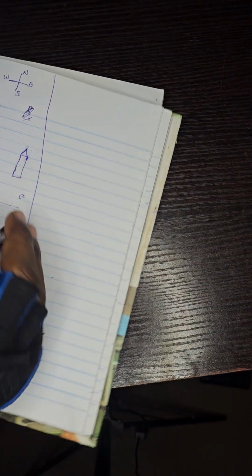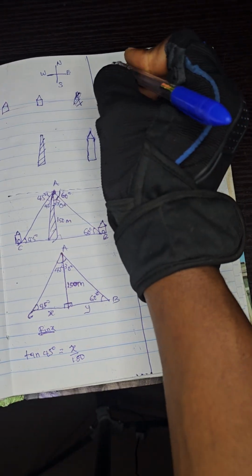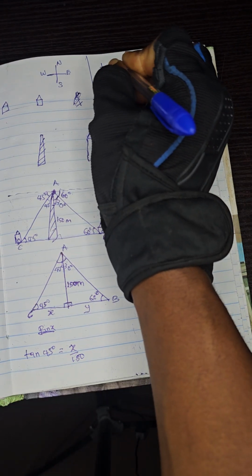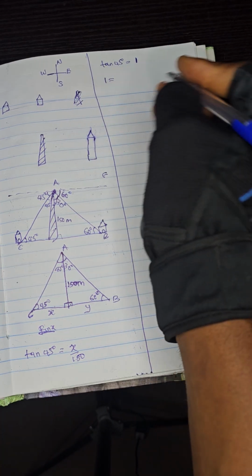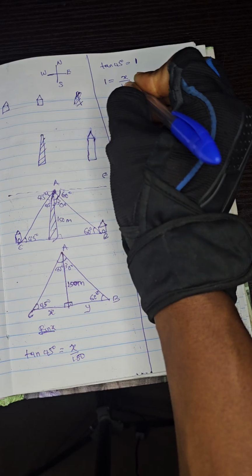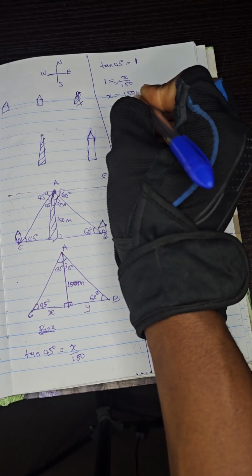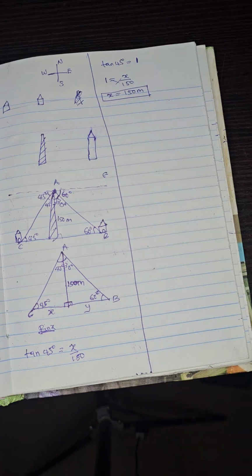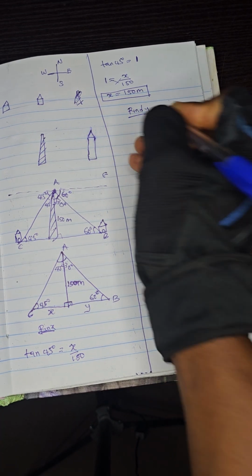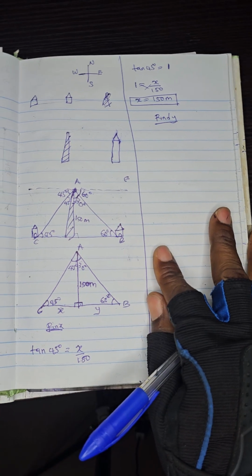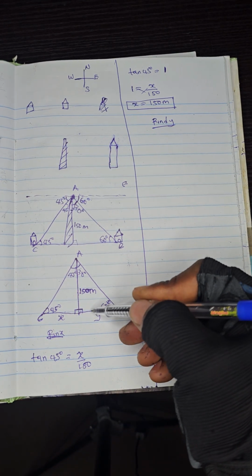And we all know that from what we did before, tan 45 degrees is equal to 1. So I have 1 equal to x over 150. When we cross multiply, x will now be 150 meter. So I'll now find y. Now coming to this triangle again, it's still the same thing.